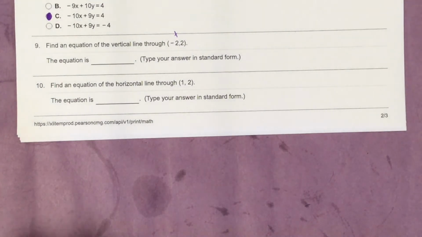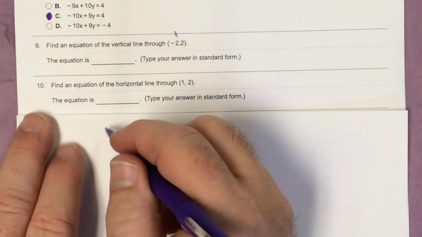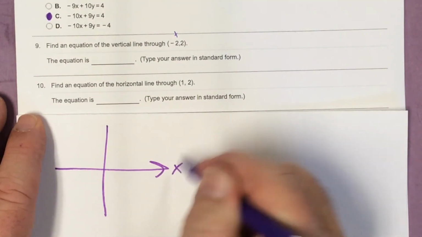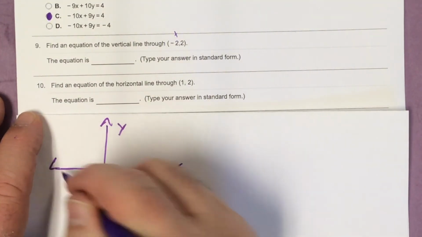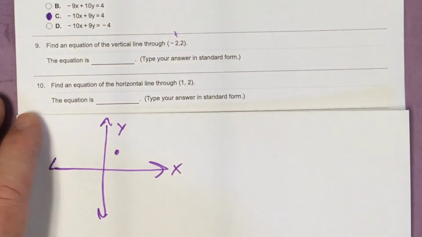If you want to pause the video to see if you can try to knock that one out in a similar fashion, or use another method you may be more comfortable with, you go ahead. Otherwise, I will continue. All right, so in this one, I'm going to draw my picture again with the x-axis and the y-axis. And I'm going to put the point 1, 2 on here, so it's going to look something like this.